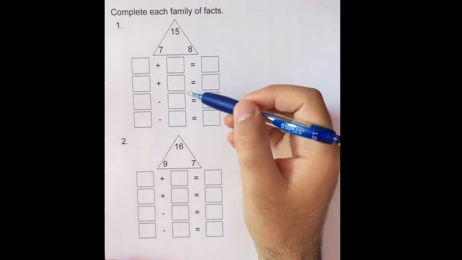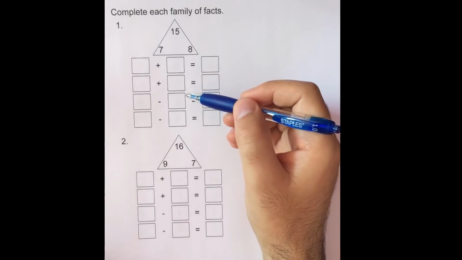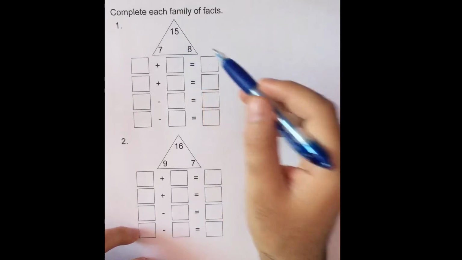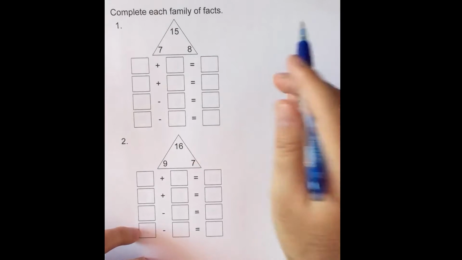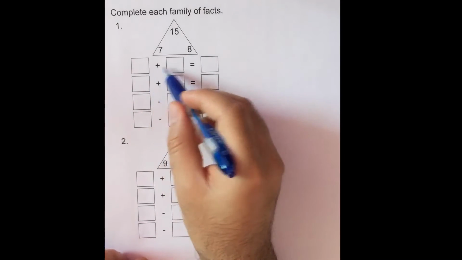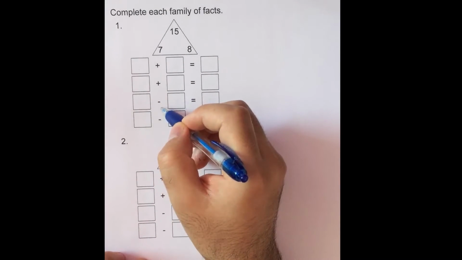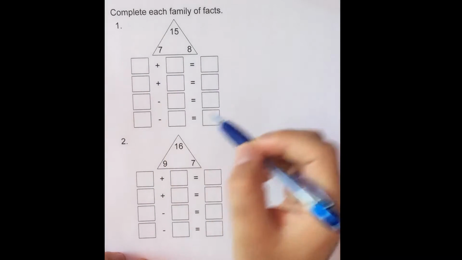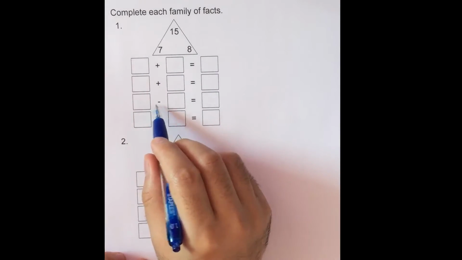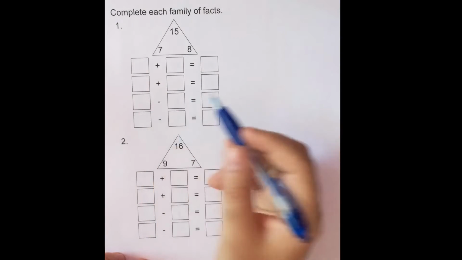Sometimes it's harder to figure this out mentally, but the easiest way is to always think about what happens to the answer when you add two numbers and what happens to the answer when you subtract two numbers.